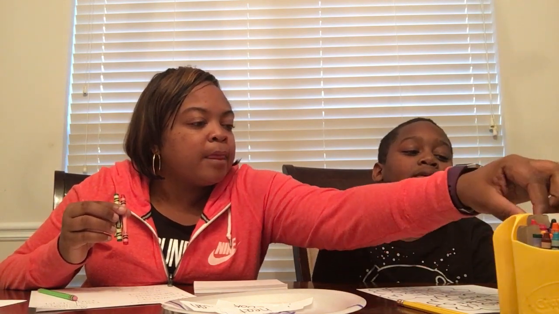We're going to have green, red, and blue. So we're going to make a color key that represents each part of these words. What color would you like prefixes to be?